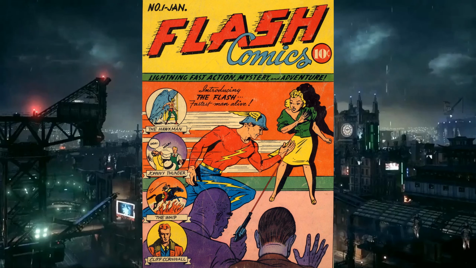We have Hawkman walking through a door. I don't know if he's walking through a door, but there is a door behind him. Then Johnny Thunder is some guy in an apron punching an old man's hat off. The Whip is riding a horse through flames, cracking his bullwhip. And Cliff Cornwall is just a guy standing there with a jacket on.